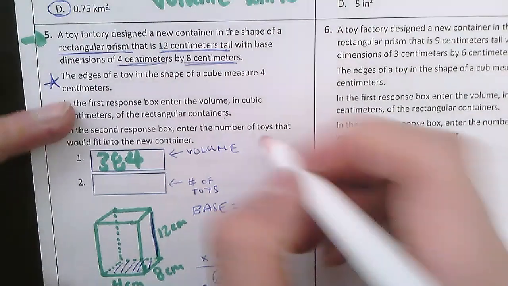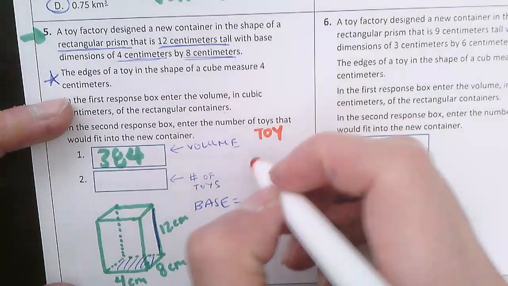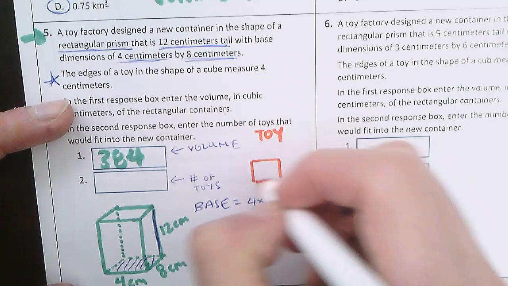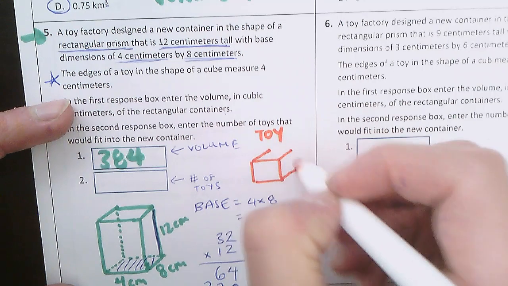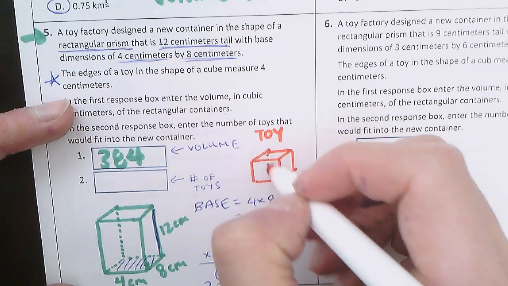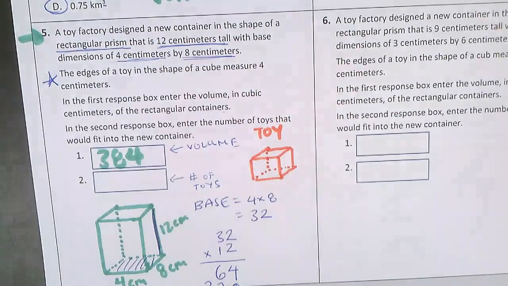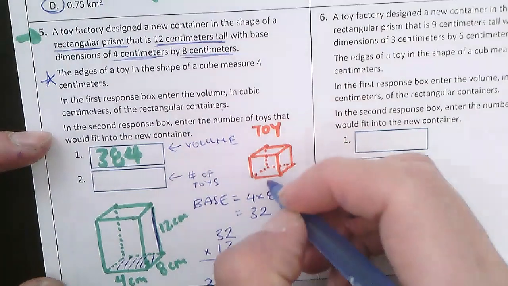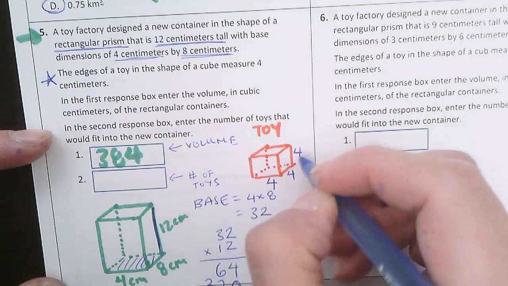If I have my toy over here, in the shape of a cube, I can draw a square like that, draw these lines again. Here's my toy. And each side of this cube is 4, so it's 4 by 4 by 4.